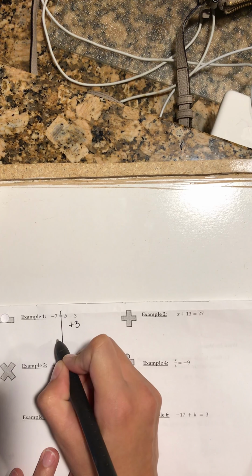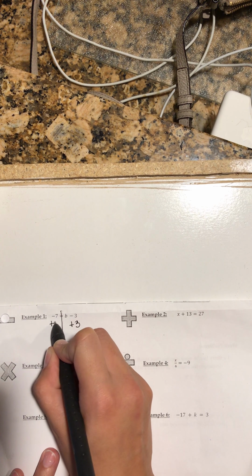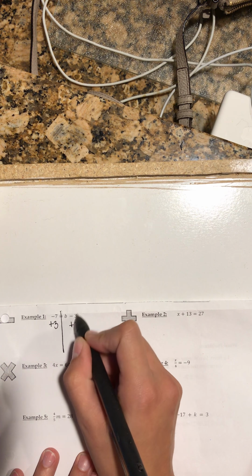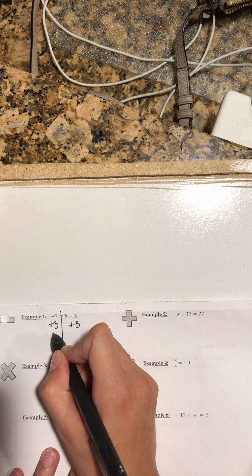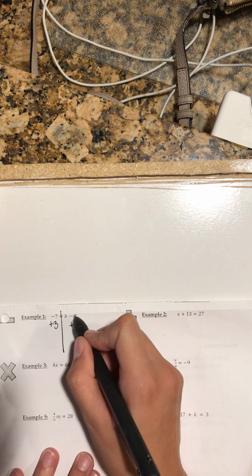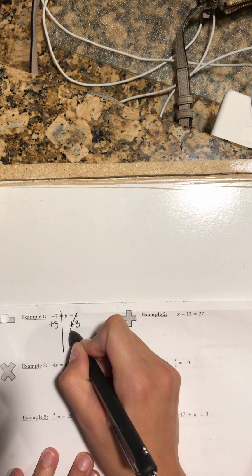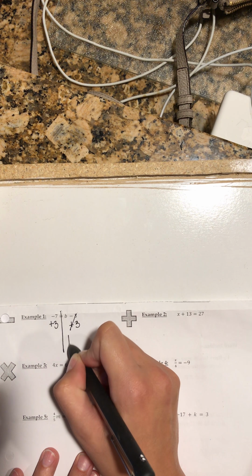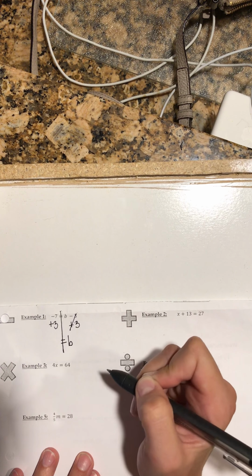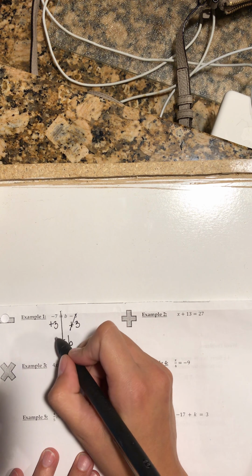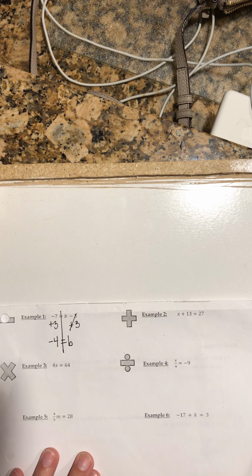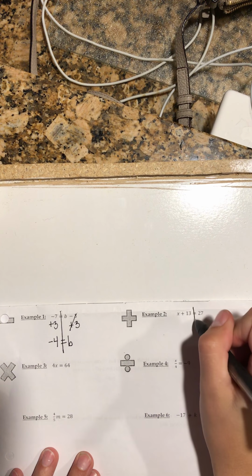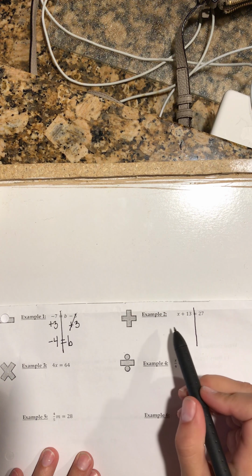Now notice how I'm going to keep organized with my work. I'm writing the plus 3 right underneath, and I'm writing the plus 3 on the other side as well. Notice on my right side, the negative 3 plus 3 cancels out, and I just have my variable, which is B. And negative 7 plus 3, if I don't know that, I plug that into my calculator and I get negative 4.